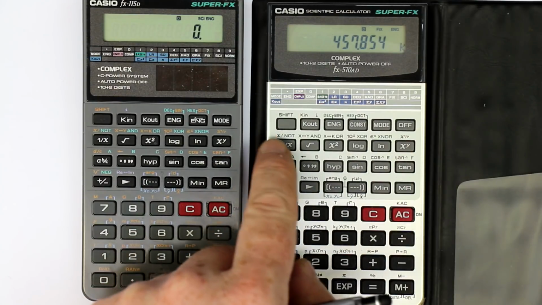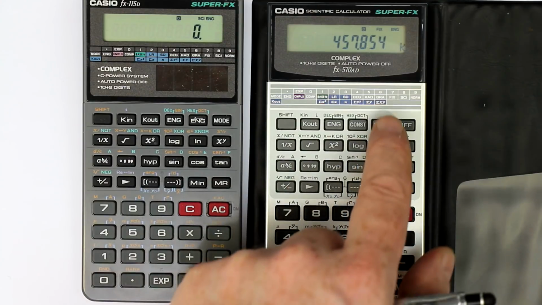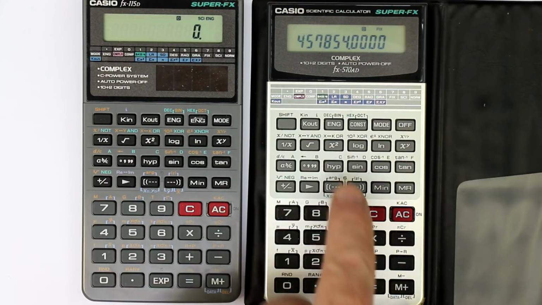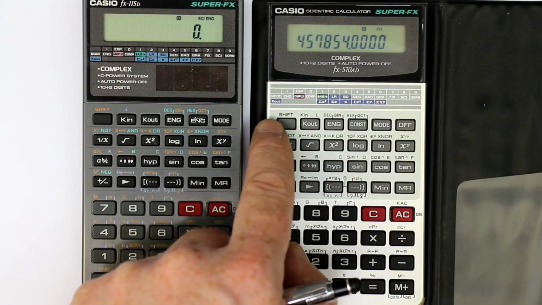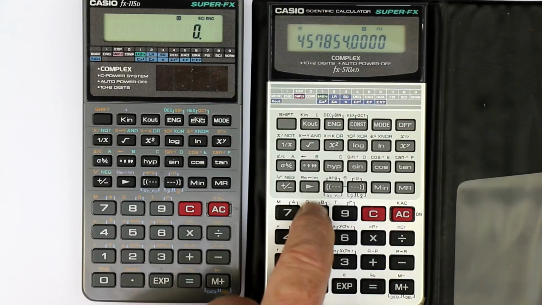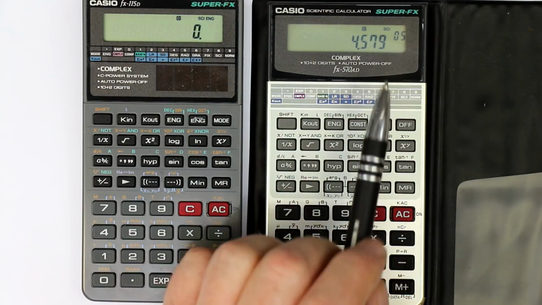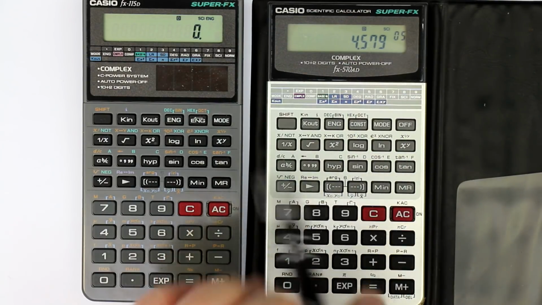So if you don't like that, you just turn the engineering mode off with mode dot, and then turn on instead the scientific mode with mode 8 with 4 decimal places, and then you have your normal scientific display.